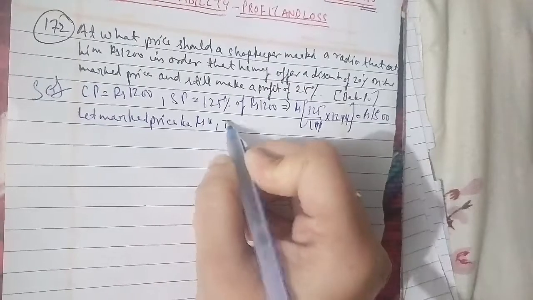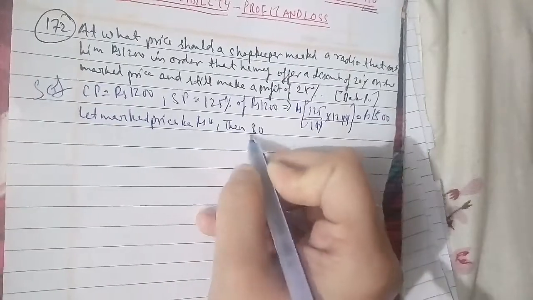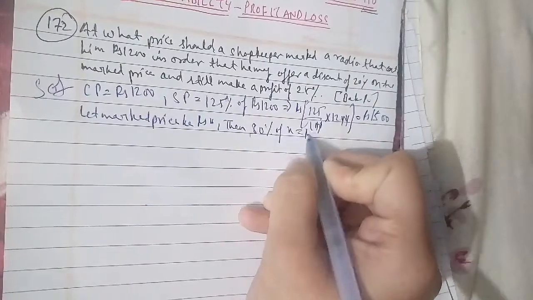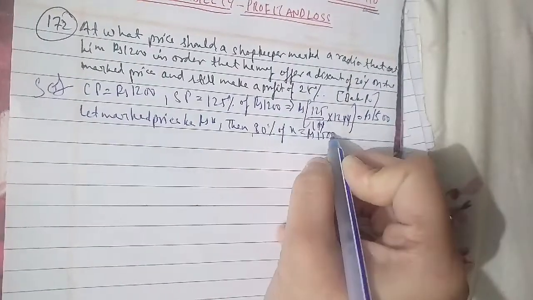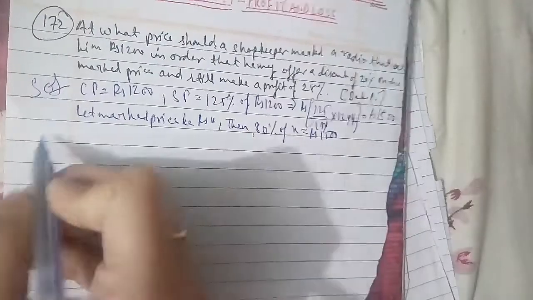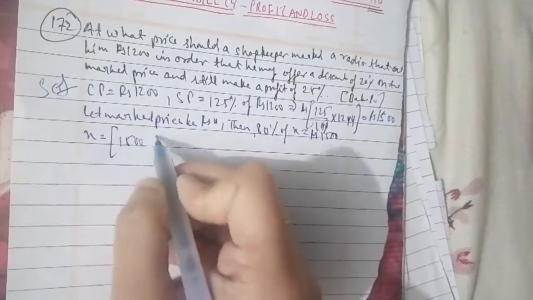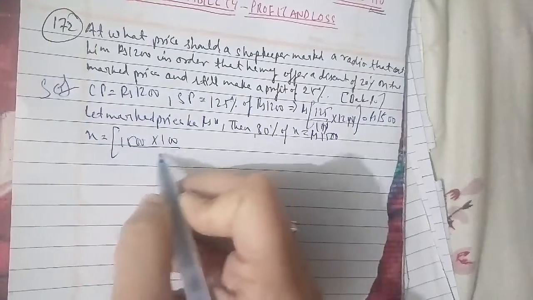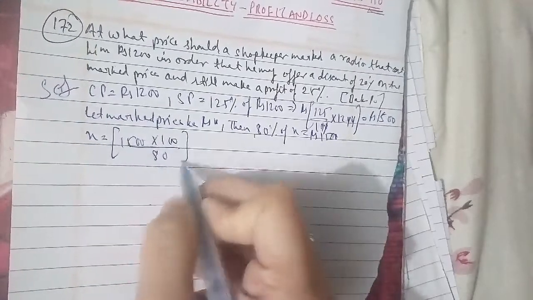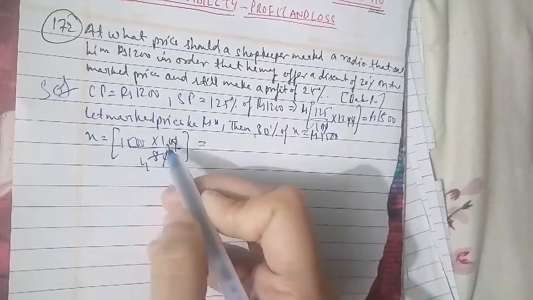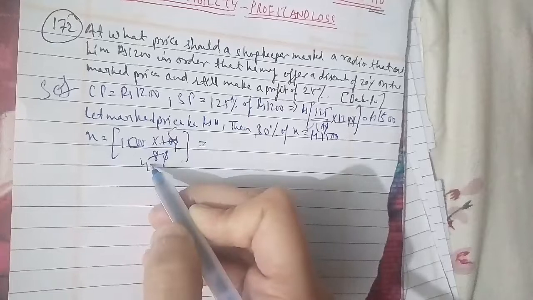Now for the same, let the marked price be rupees X. Then 80% of X equals rupees 1500. X equals 1500 into 100 upon 80. Zero is cancelled by zero, 2 fours are 8 and 2 fives are 10.